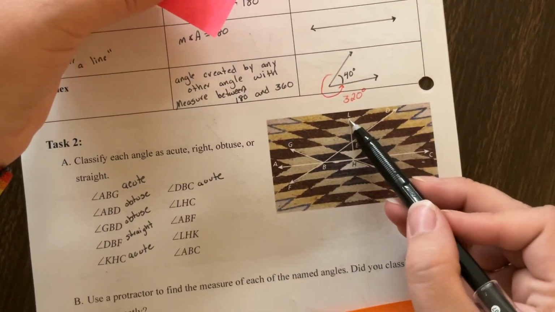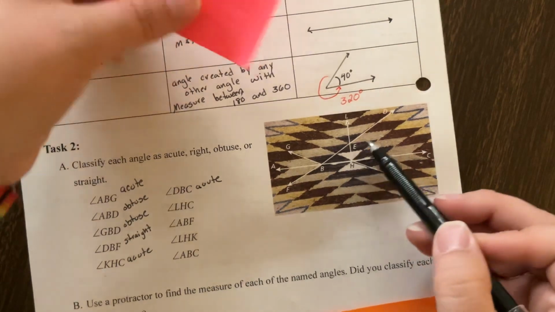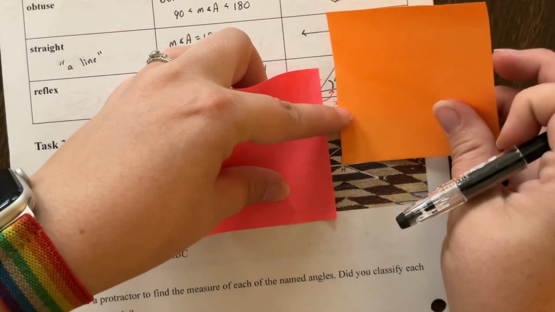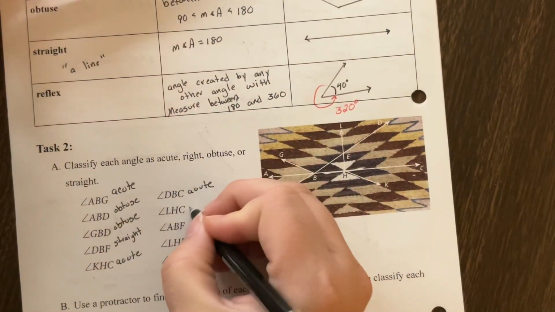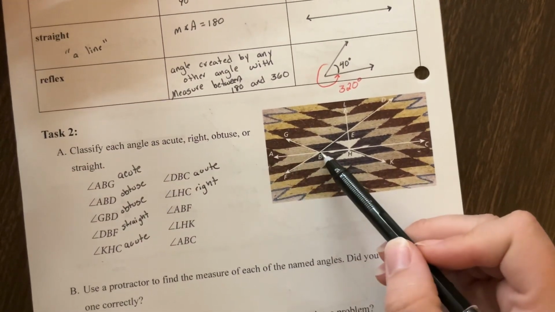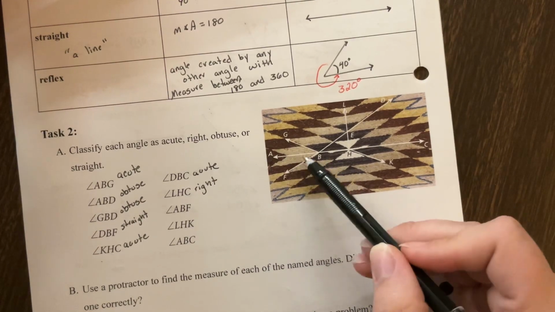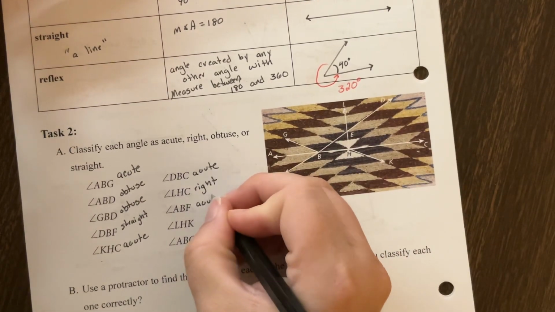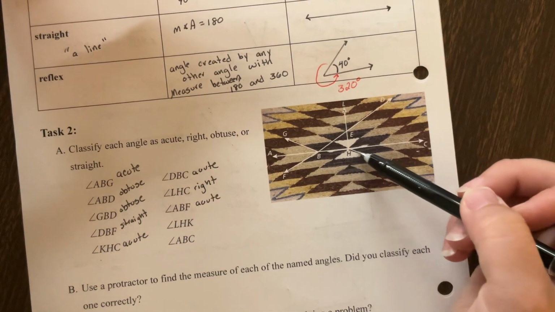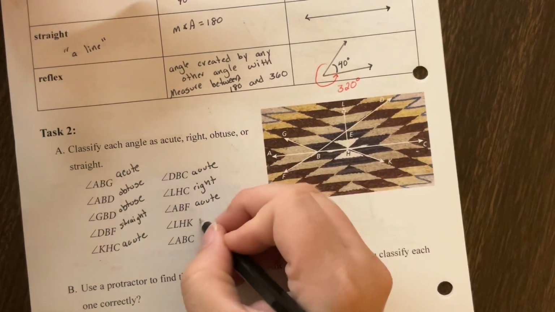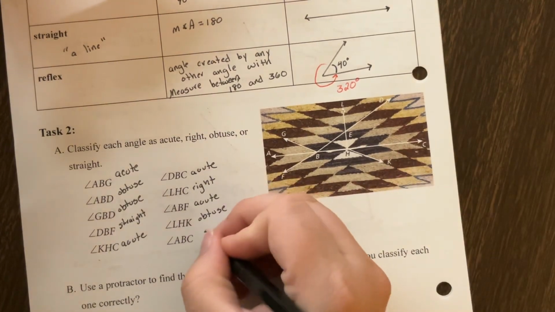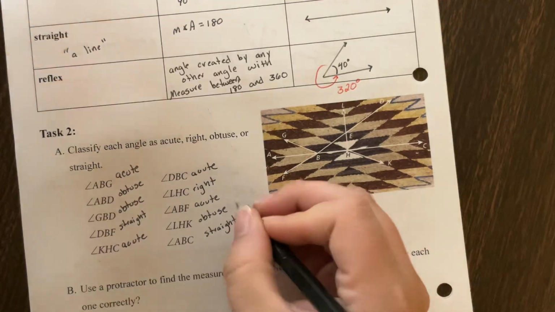LHC. Right there. That one looks like I can stick a corner in there. Yep, I'm going to call that one a right angle. ABF. A to B to F, that little guy, acute. LHK, obtuse. And ABC is that straight.